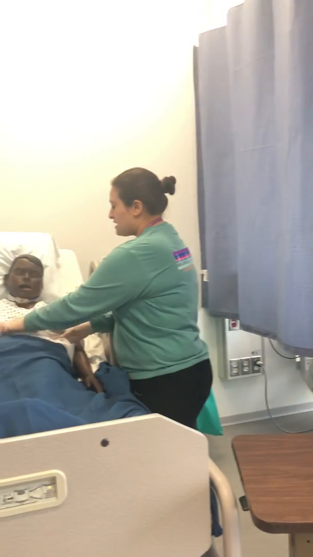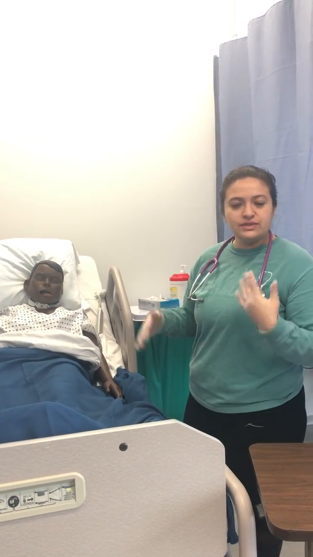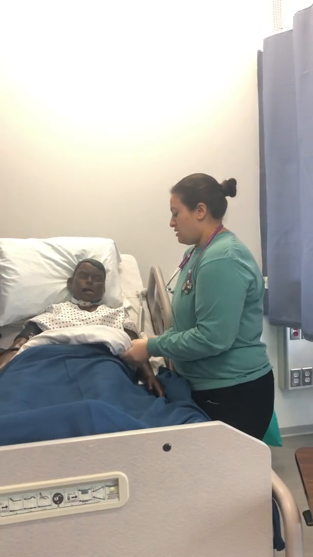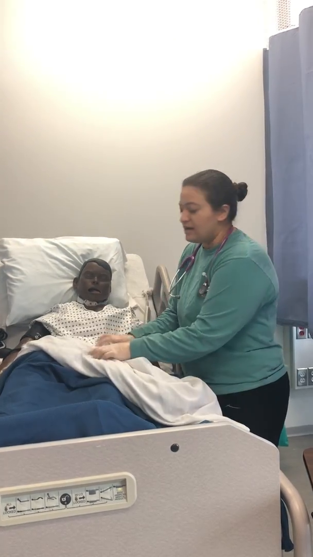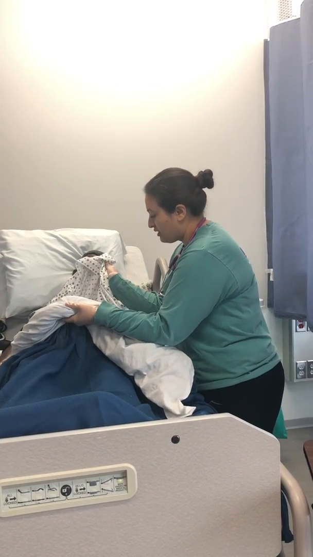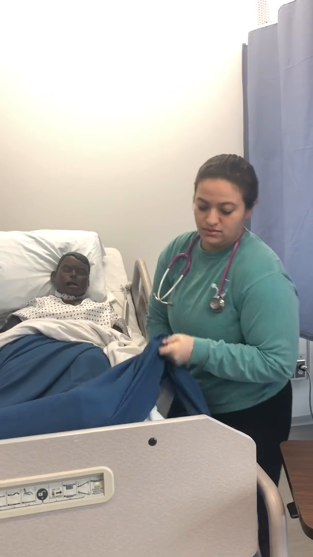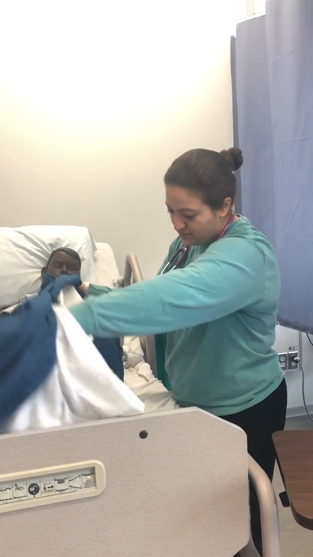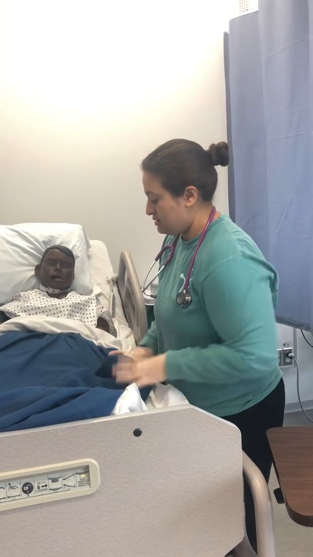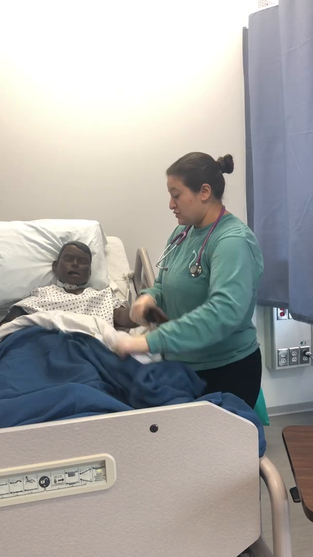So once I've checked his lung sounds, then I'm going to go ahead and check the rest of the body for any wounds or lesions. So I would tell the patient, okay, I'm just going to go ahead and lift up your gown, giving him as much privacy as possible. Check the legs to see if there's any edema present, any swelling. So there's no swelling.